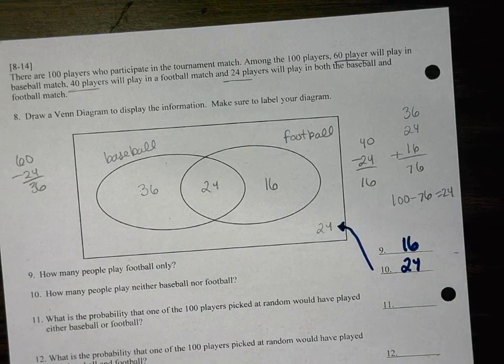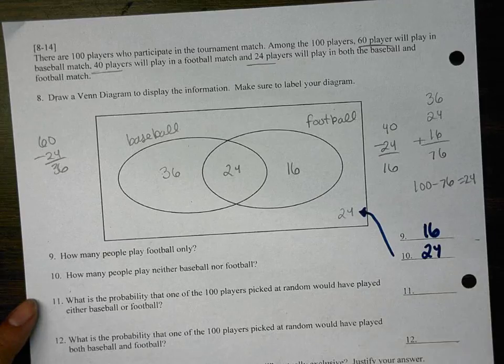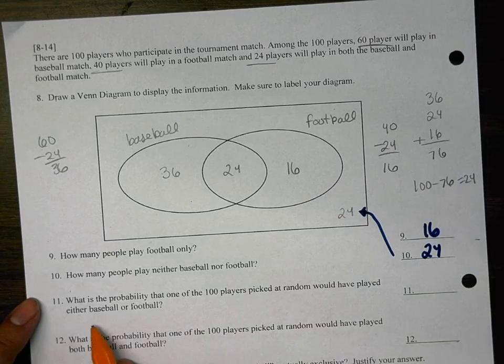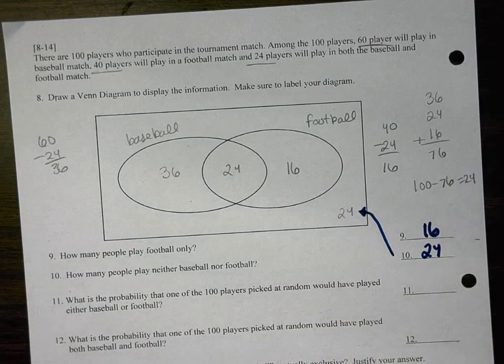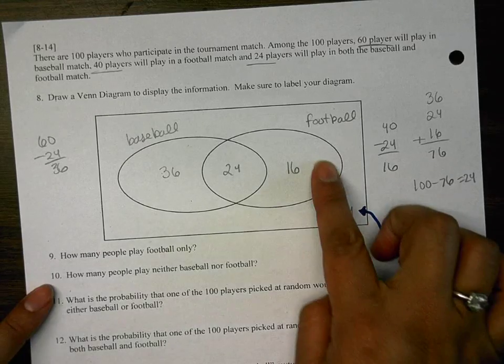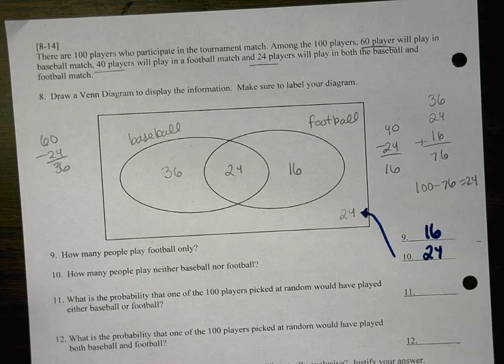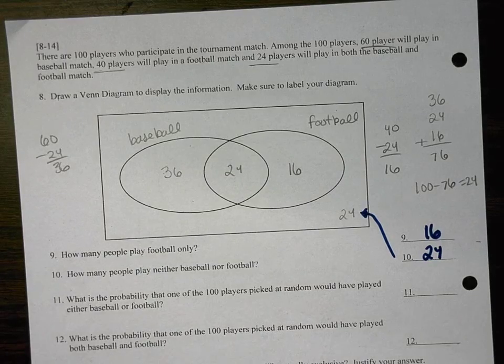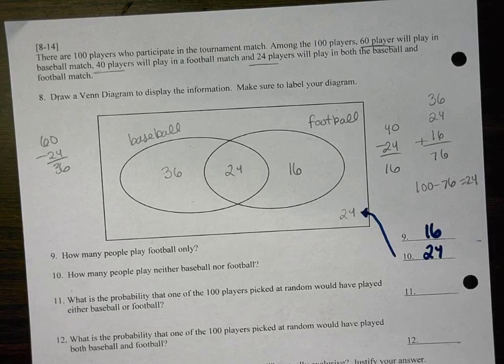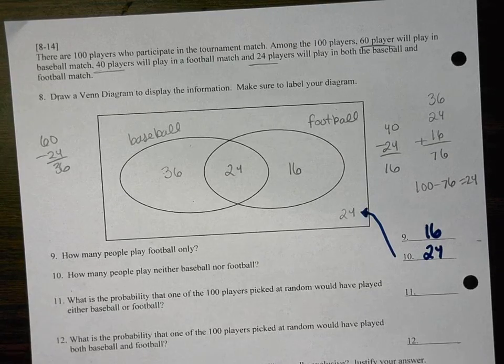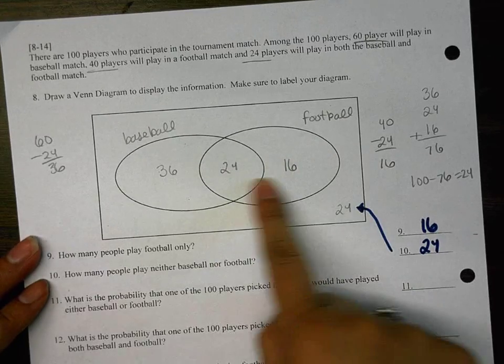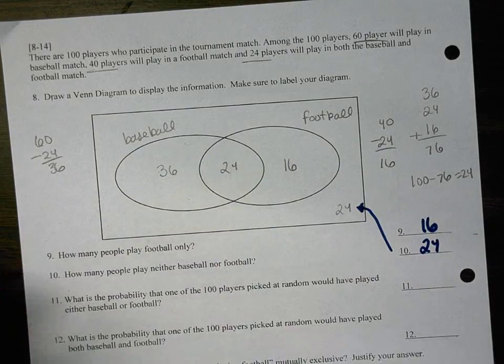All right. What is the probability that one of the 100 players picked at random would have played either baseball or football? There's different ways of doing it. So I added up all the totals in the middle, and then I put it as a fraction, which is 76 over 100, which then you reduce. Okay, that's good though. With the way he explained it, did everybody hear? He said you add all these numbers together, these three, 76 out of 100, and then reduce.